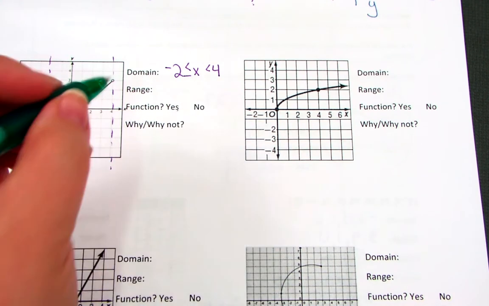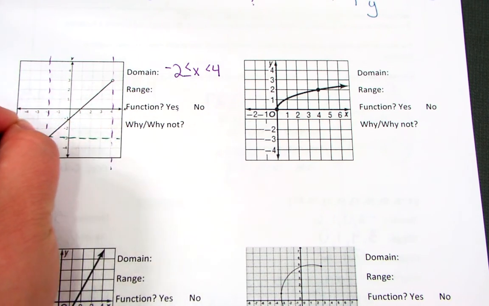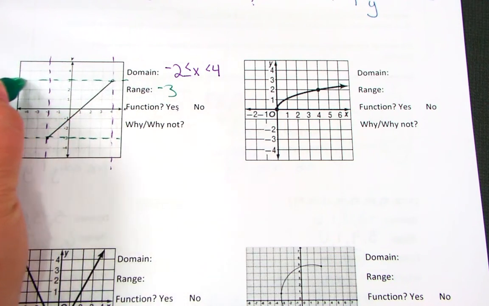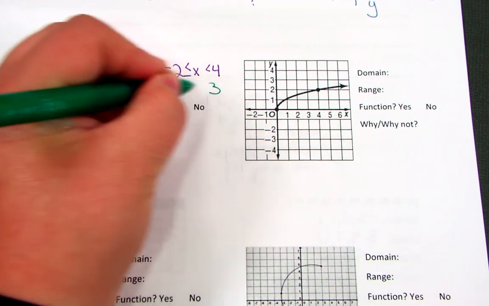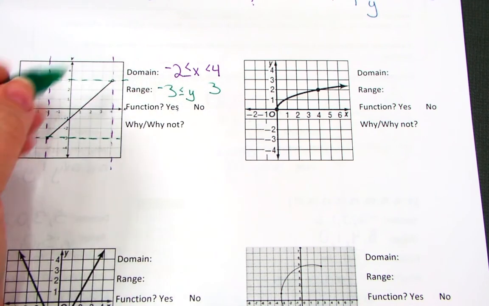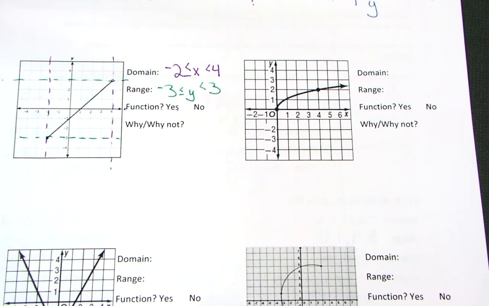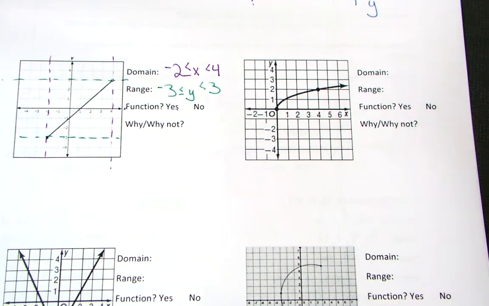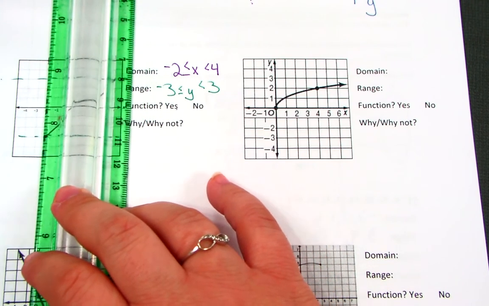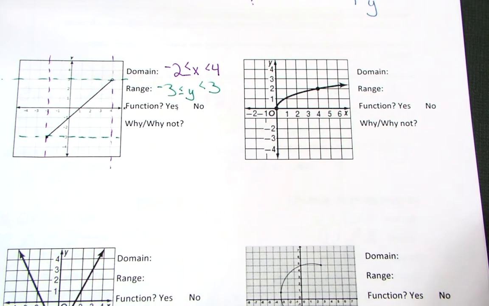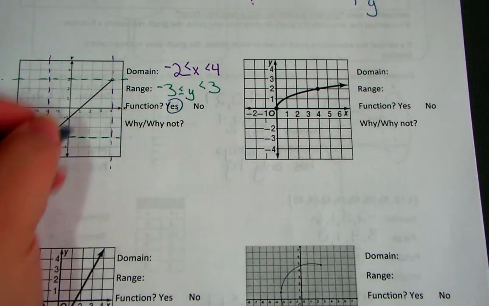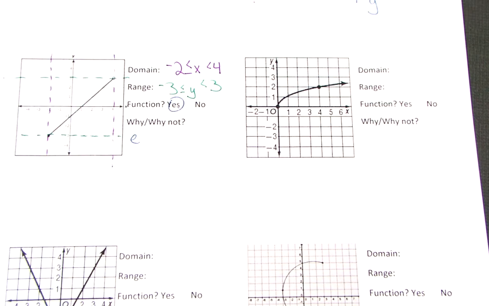Let's go with range. Lowest is at -3. Highest is at 3. Y is in between. Close that, so less than or equal to. Open that, just less than. So is it a function or not? Handy dandy vertical line. And it only touches once, no matter where I'm at. So yes, the reason why, you'll get tired of hearing me say it. Every x has only one y.